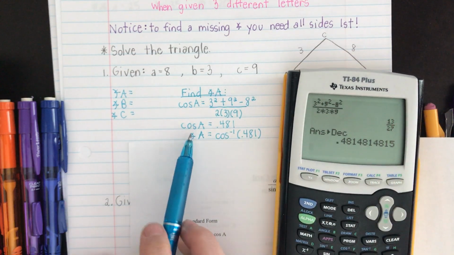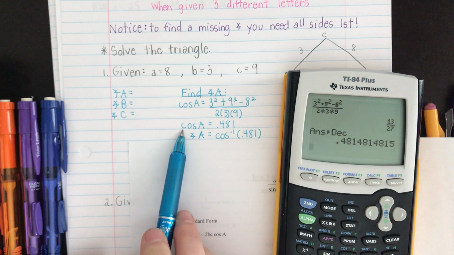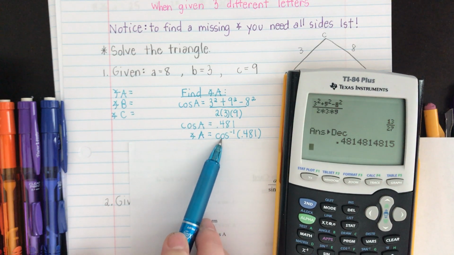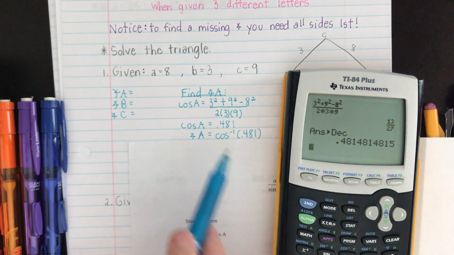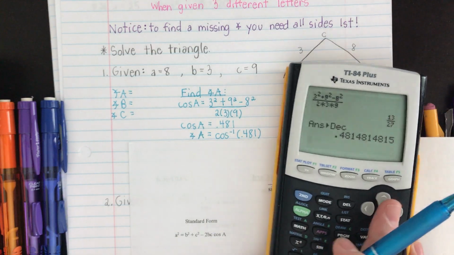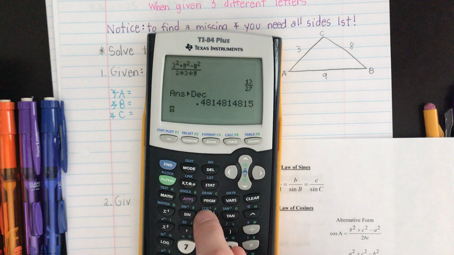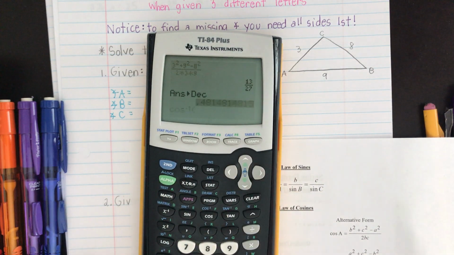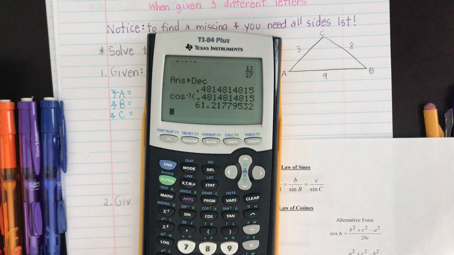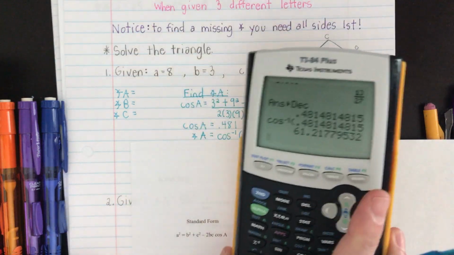Of course, to find the angle A, you will take the cosine inverse. But when you plug this in the calculator, remember to get a more exact answer, we're going to do cosine inverse in the calculator, copy the above answer, and hit enter. We're not going to type in the rounded answer.